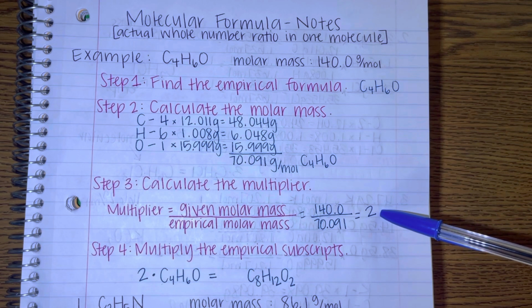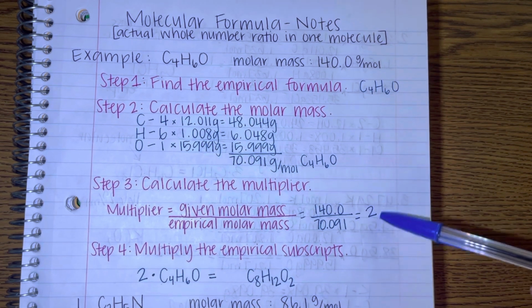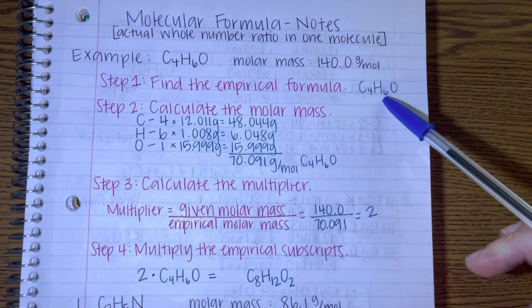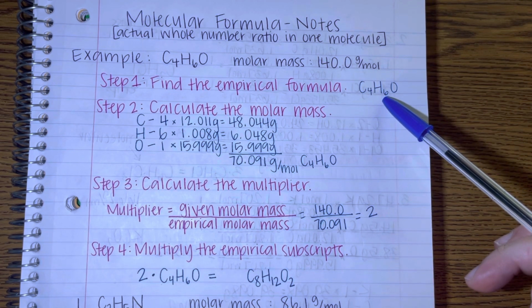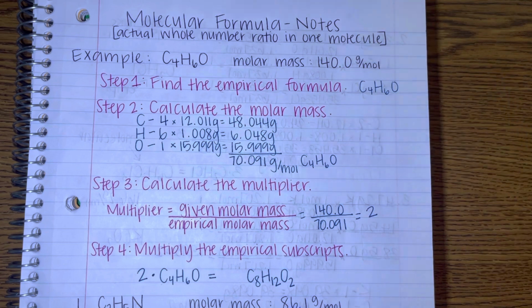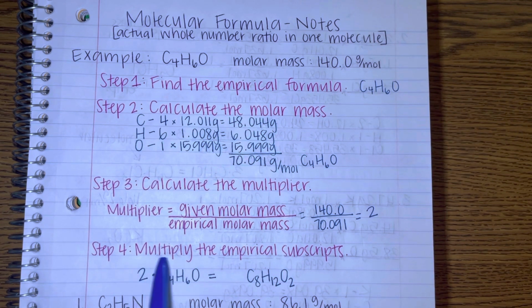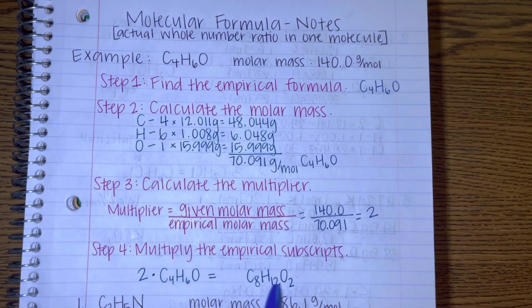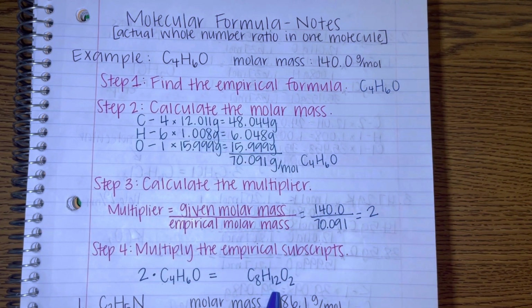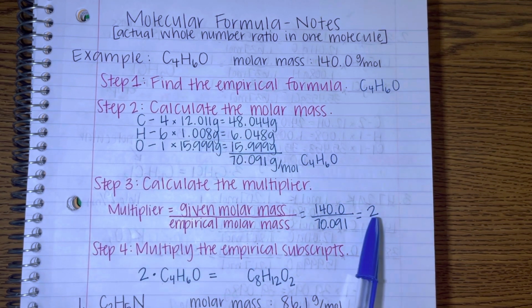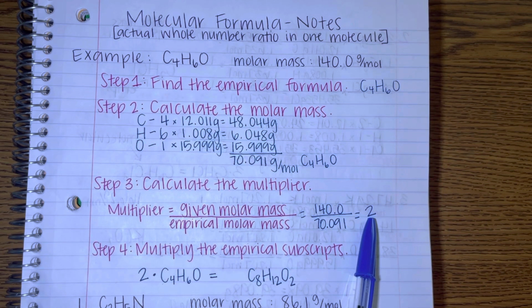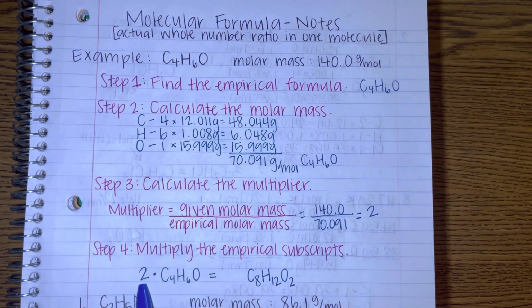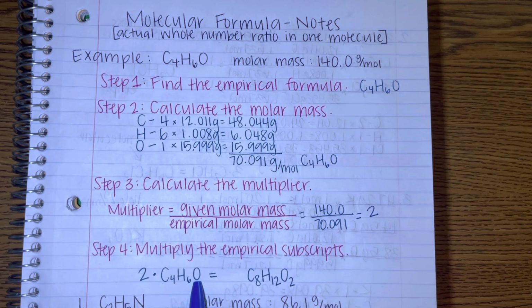So I'm going to take, for step 4, this multiplier and my empirical formula and multiply those together. Okay, here's what I mean by that. I'm multiplying the empirical subscripts for step 4. This is the last step to get the molecular formula. My multiplier, that's from step 3, was 2. Times the empirical formula, C4H6O. That was given to me in the original problem.